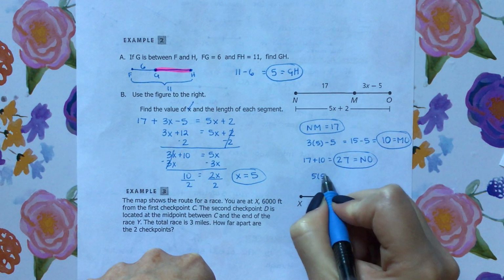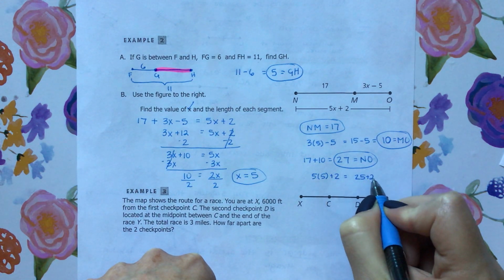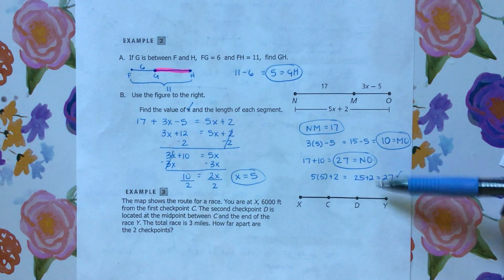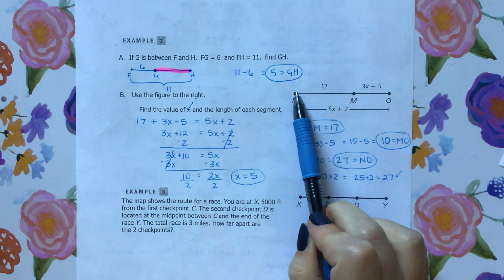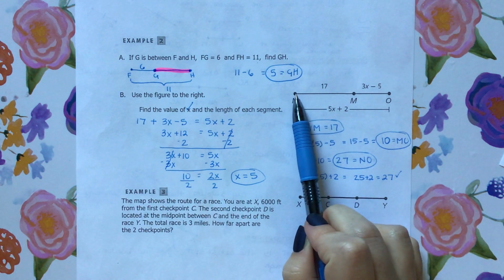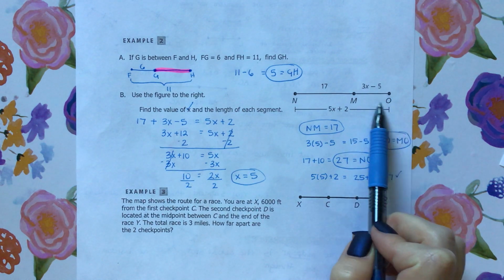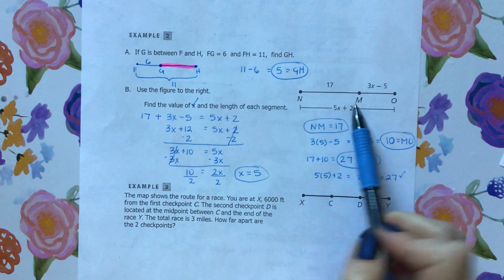So 5 times 5 plus 2 is equal to 25 plus 2, which is equal to 27, and it still matches. So this was a little bit more complex, but remember, all you have to do with the segment addition postulate, this part plus this part is going to equal the whole thing. So then you just use the expressions and substitute those in.